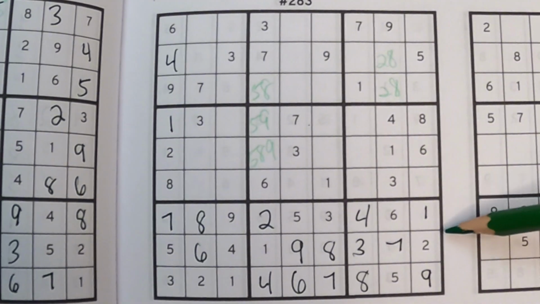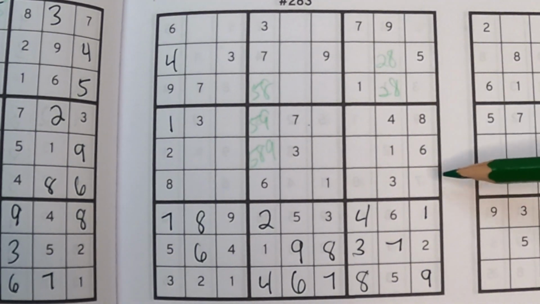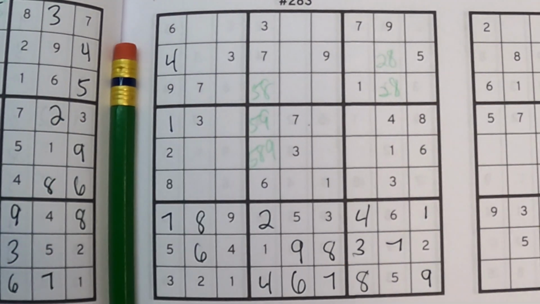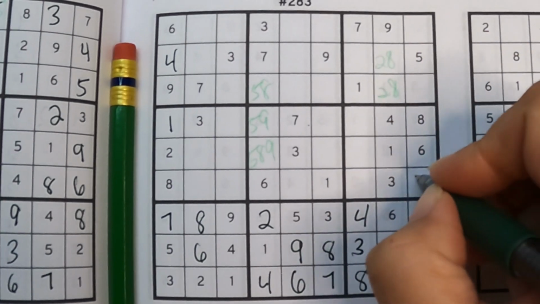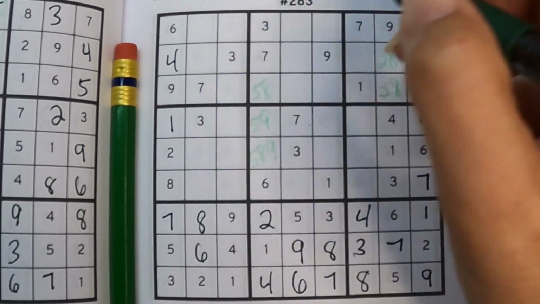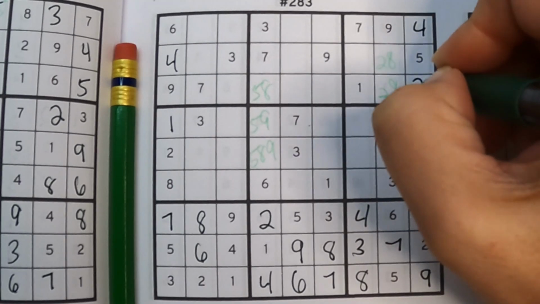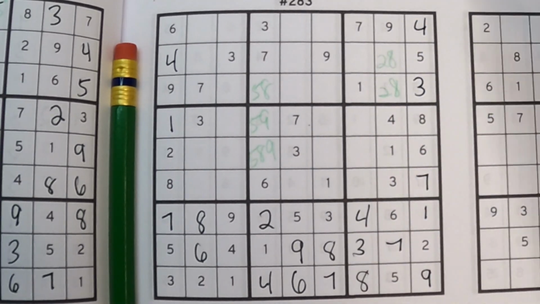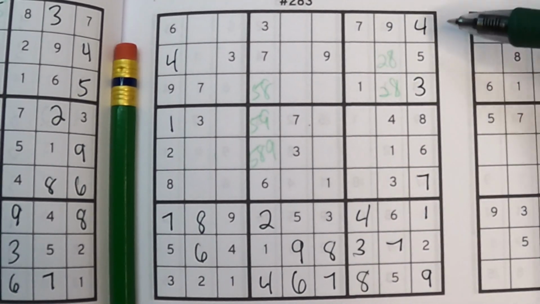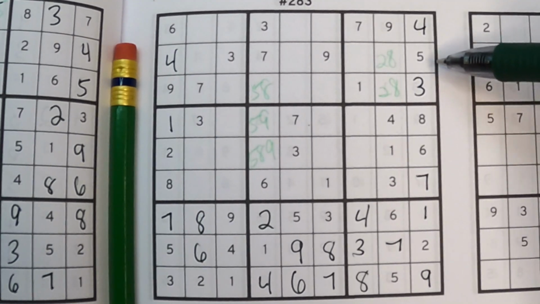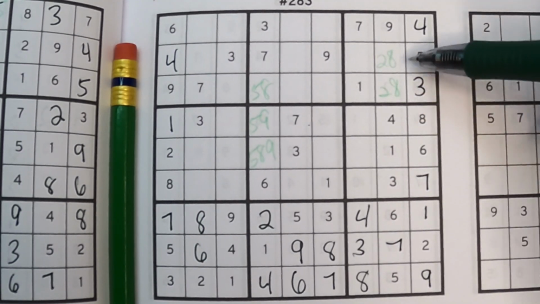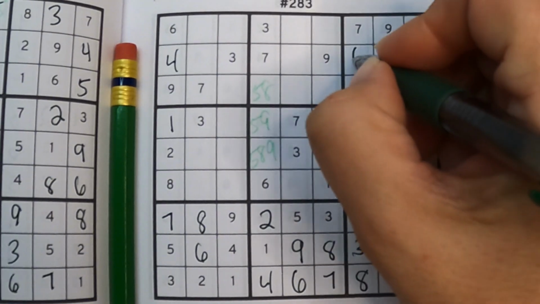If we look at this column, we're missing 3, 4, and 7. We've got 3 and 4 here, so this is our 7. 3 here, so 4, 3. For this box now, we're missing 2, 6, and 8. 6 can't be here or here, so it must be here.